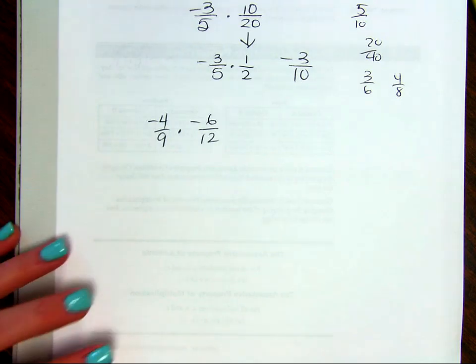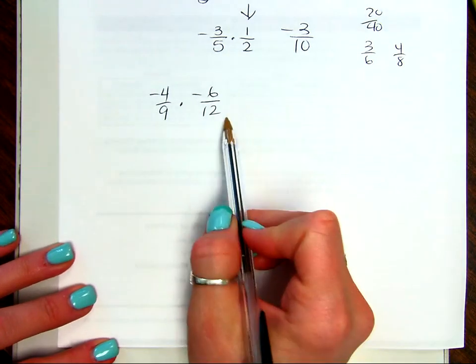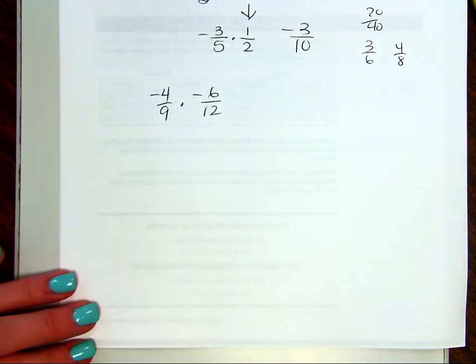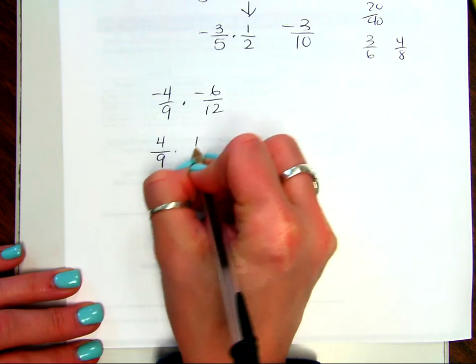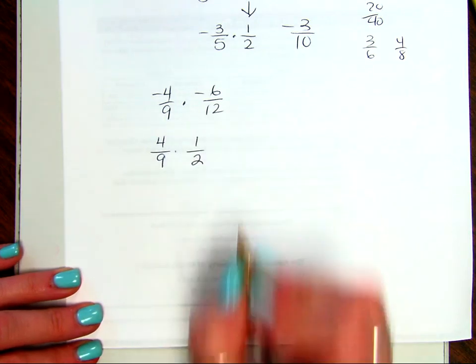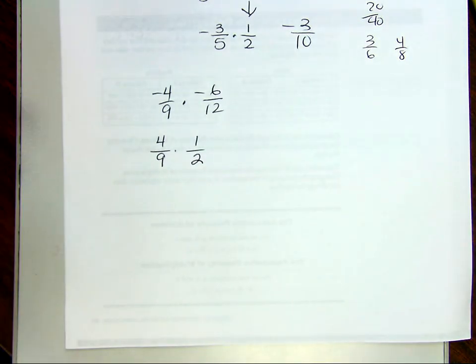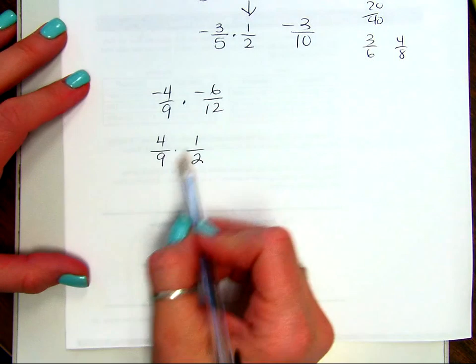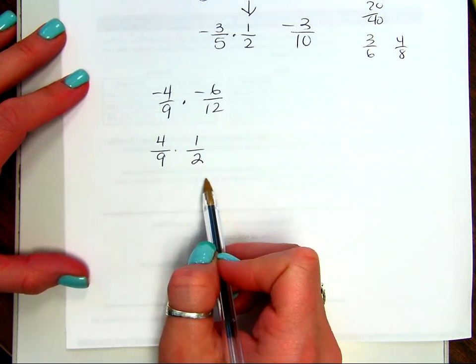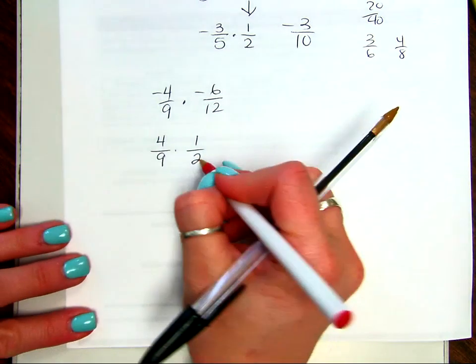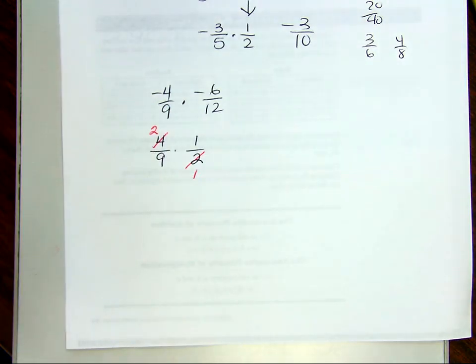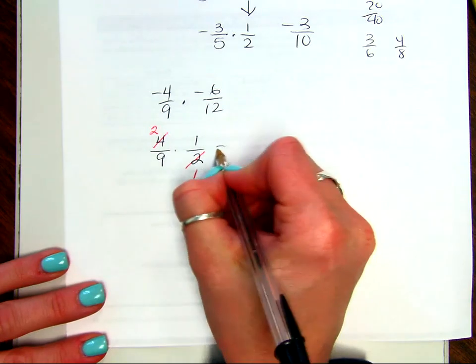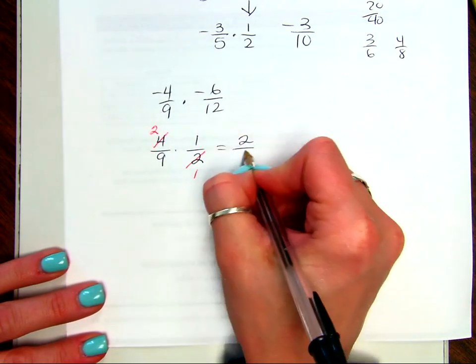Okay, guys. Did anybody take their 6/12 and just make it a half? So you did 4/9 times 1/2. Then some people did not look to see if they could do more. Could you do more? Stop the noise. 2 times 1 and 9 times 1.